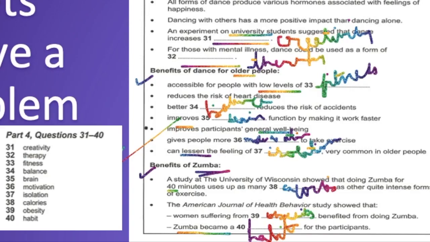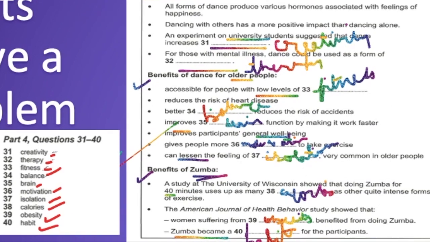So let's check our answers. The first one we had was creativity. This next one is therapy. Then we have fitness. Then it is balance. Okay. Then we have brain. 36 is motivation. 37 is isolation. 38 is calories. 39 is obesity. And 40 is habit.